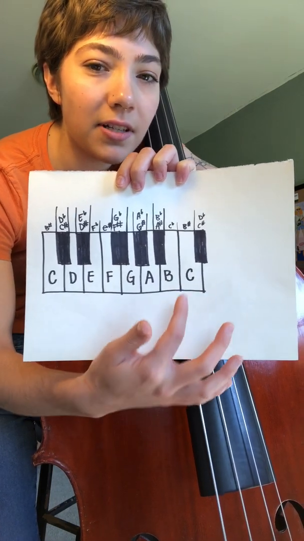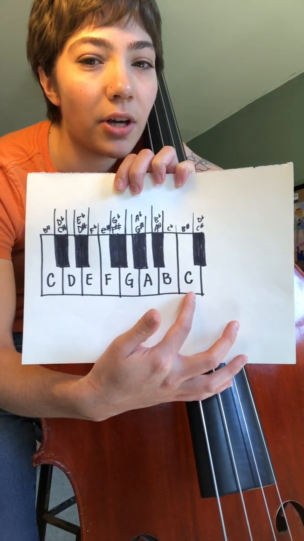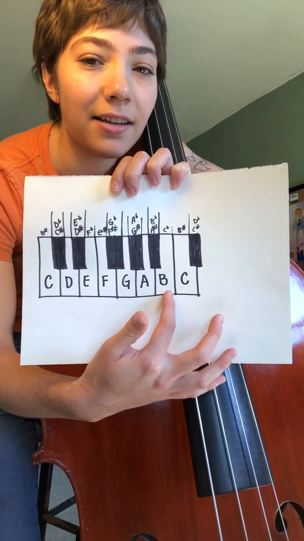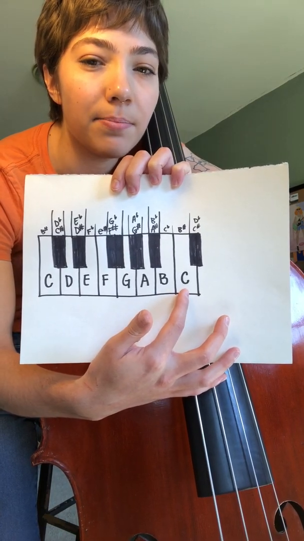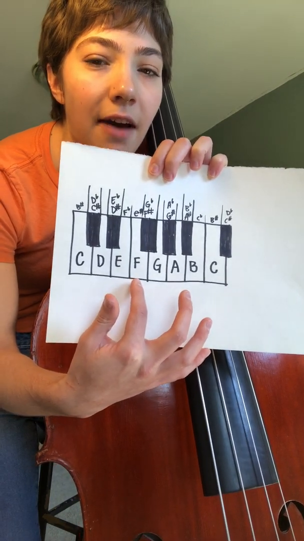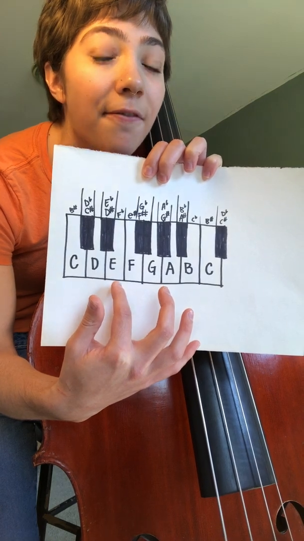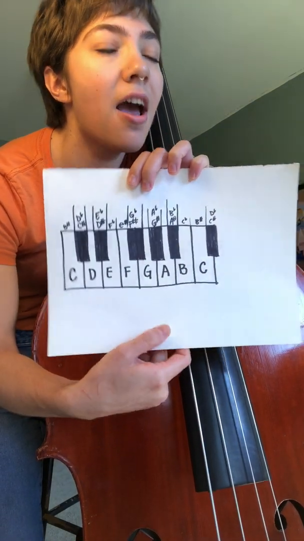And then vice versa, if we take C and we flat it, so we go down a half step, we can just call that C flat. So B is the same as C flat, C is the same as B sharp. And that's the same with E and F. So F is the same as E sharp, and E is the same as F flat, right? Sounds kind of weird because we don't really use those terms very often.